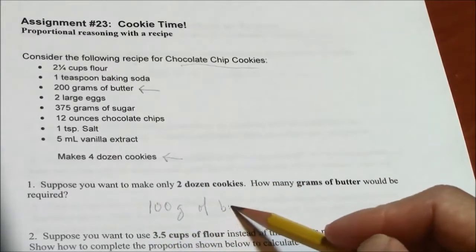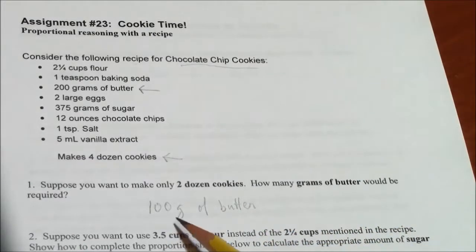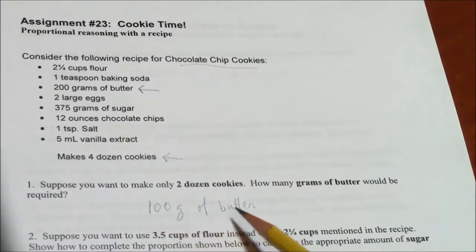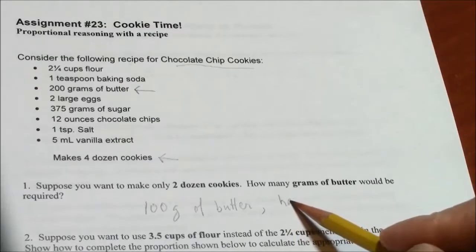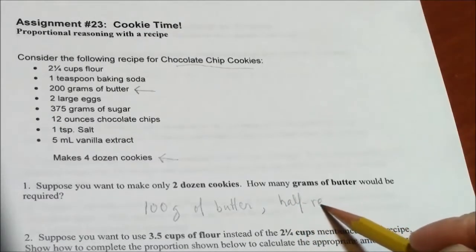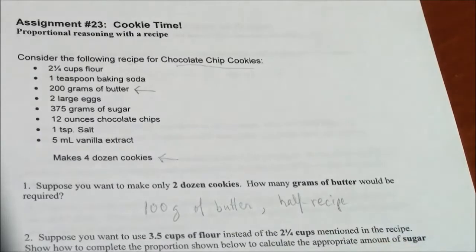I can put a little reasoning here as well as an answer. Notice I'm being very clear in my answer. Not just saying 100, I'm saying 100 grams of butter. And the reasoning would be it's a half recipe. Always in science, the reasoning is important. You're trying to convince somebody that this is a valid method. In this case, it's a very simple method.